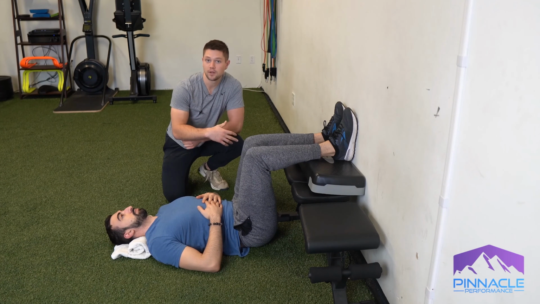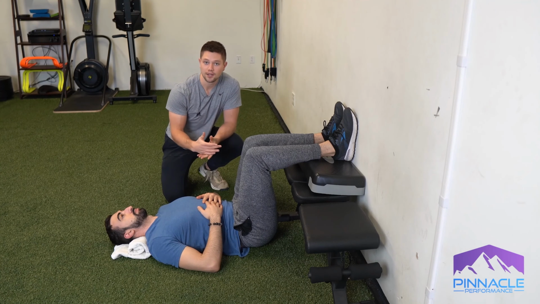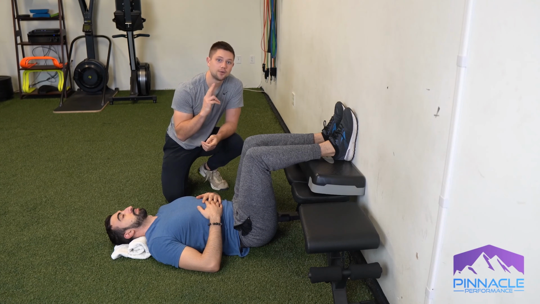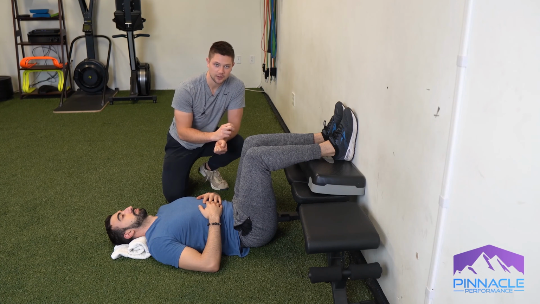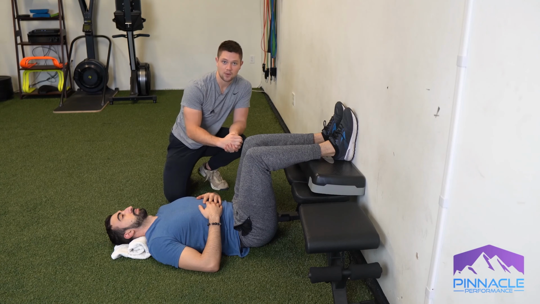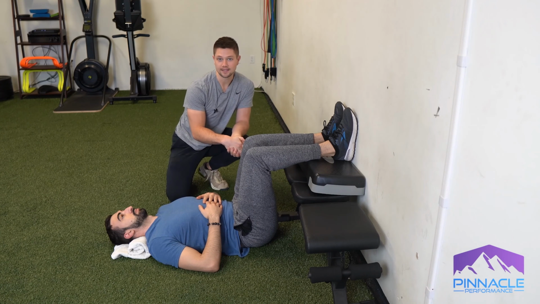Now, there's a couple of different ways we can do this, but regardless, we're going to be pushing into our chin in some way, and we're going to be pushing our chin back against the resistance of our fingers for about a 2 out of 10 intensity. So it's an isometric contraction. And we're gonna hold these for about 5 to 10 seconds.